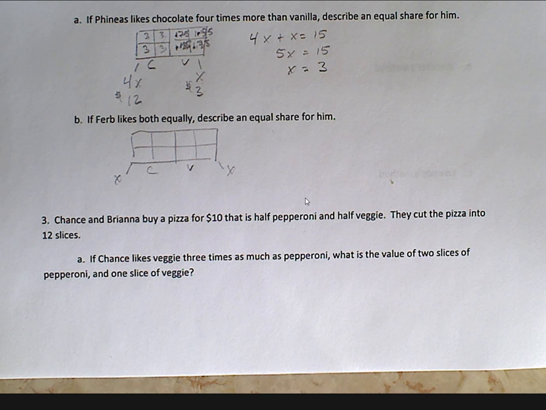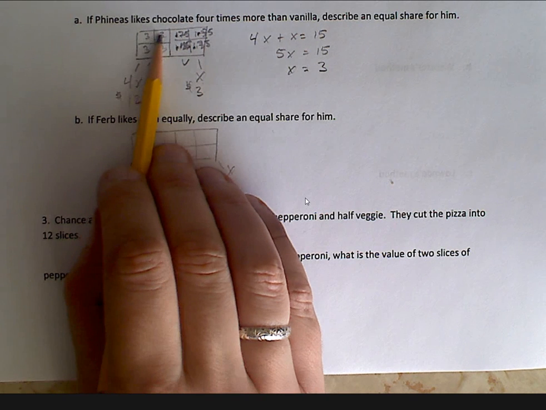So Phineas, there's a bunch of different combinations. Phineas could get 2 chocolate, 2 vanilla, and that would add up to be $7.50.